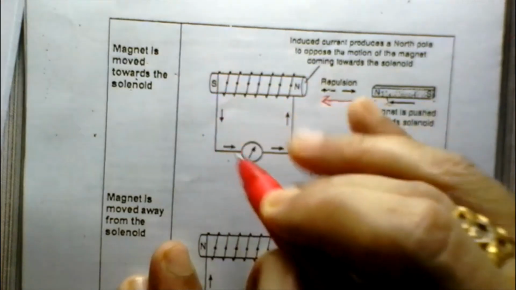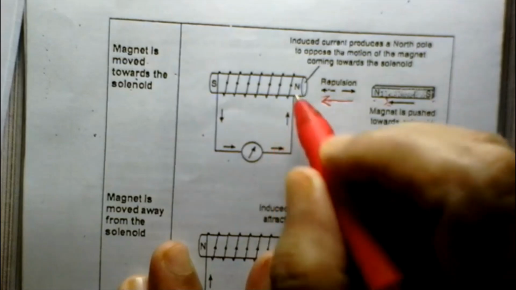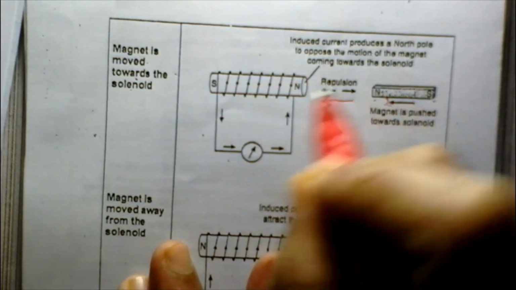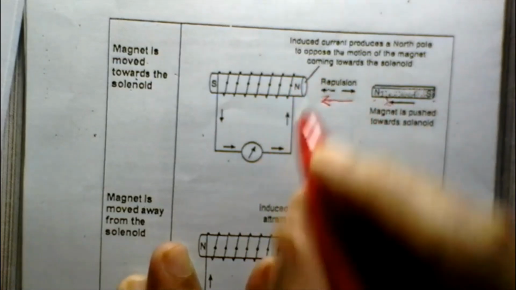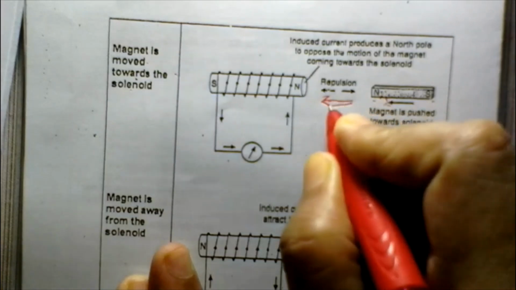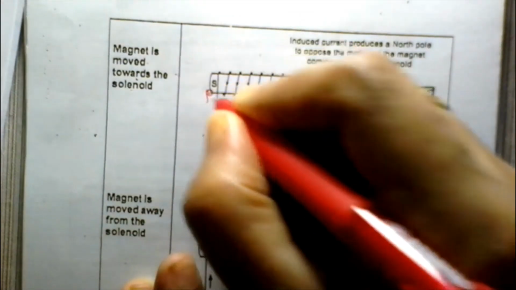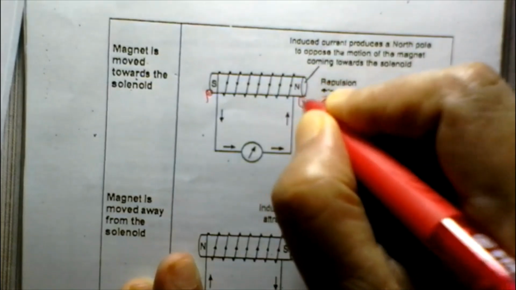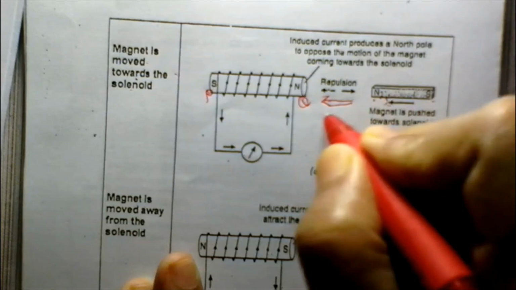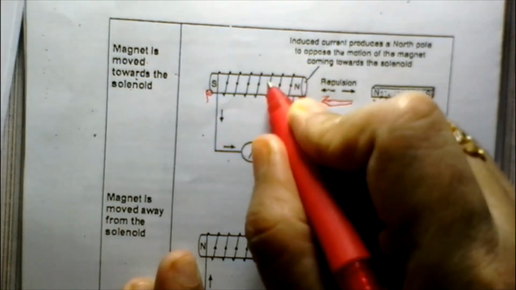Here the poles are drawn as the result of the activity, after the bar magnet is moved. So when the north pole moves towards the end of the solenoid, let's say I put P here and Q, the north pole of the bar magnet moves towards Q of the solenoid.